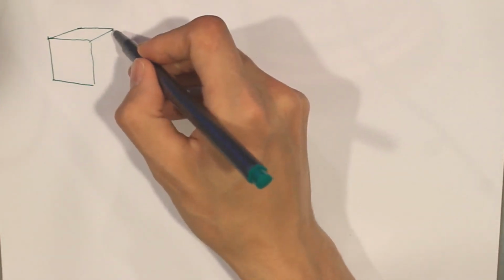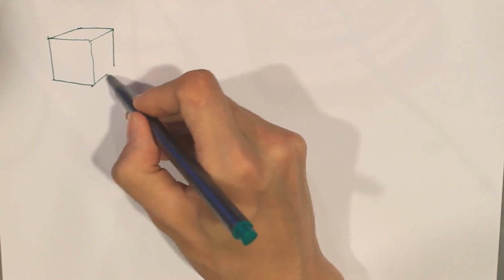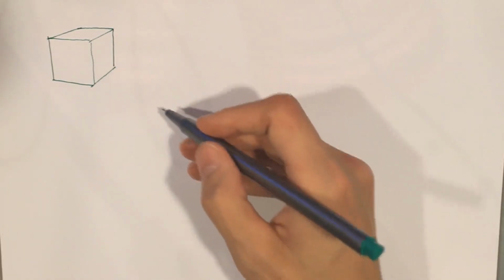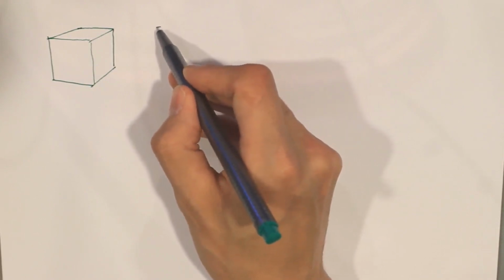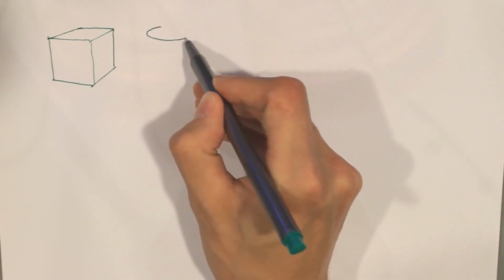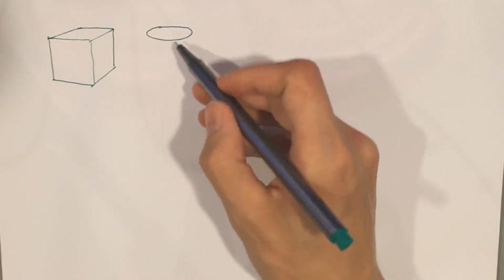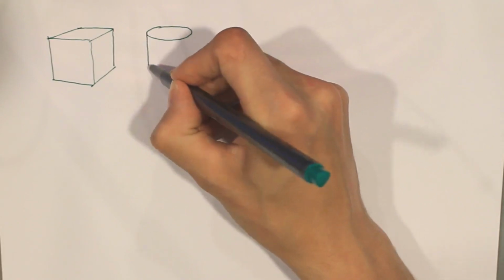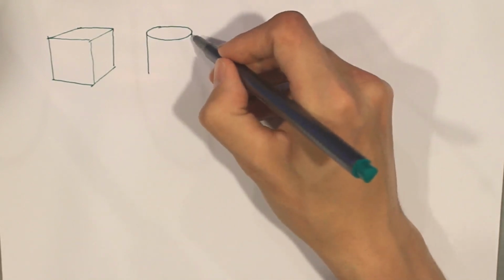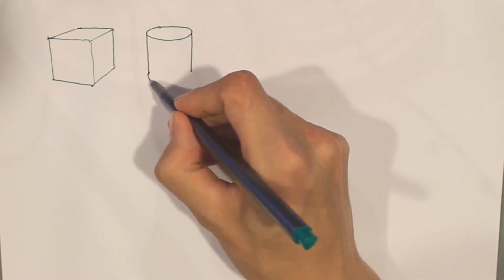And repeating that shape in three-dimensional space in order to create volume. The next primitive form that we need to be able to do is our cylinder, which is essentially taking our circle, or in this case an ellipse because it's tilted in perspective, and extruding that vertically, or just in the direction of the minor axis.